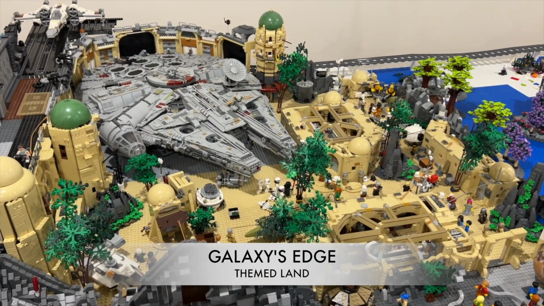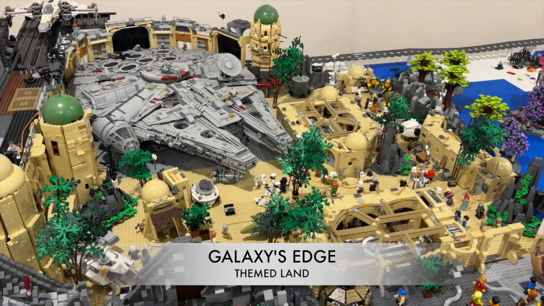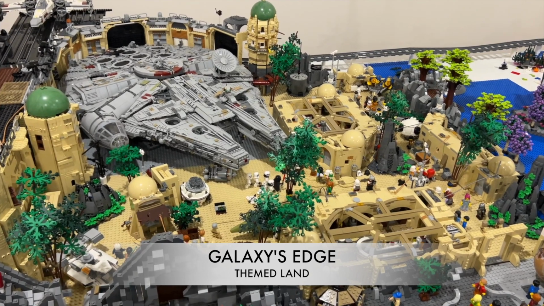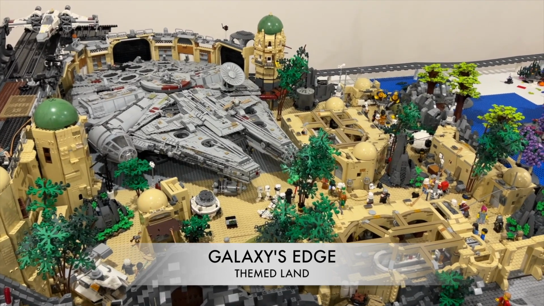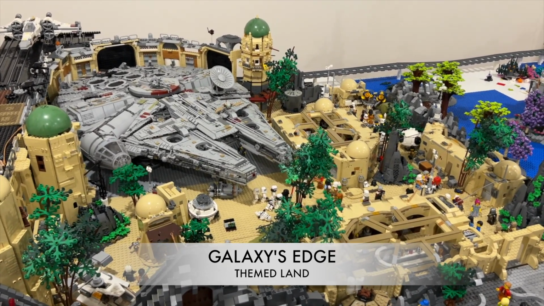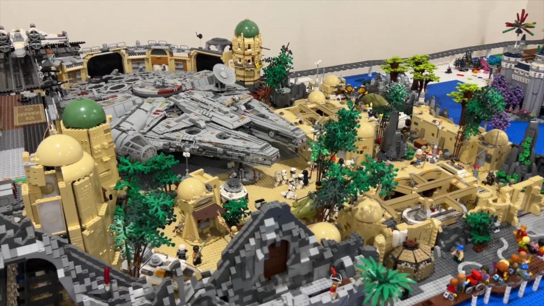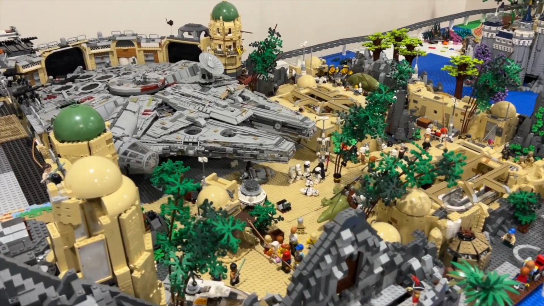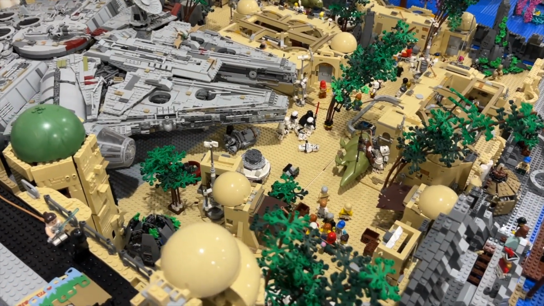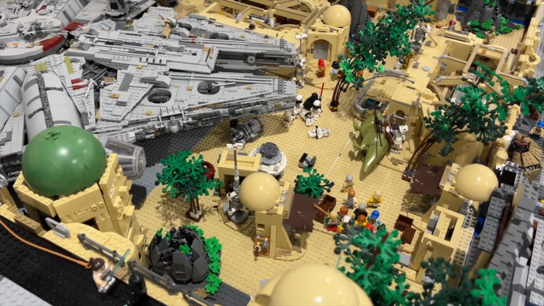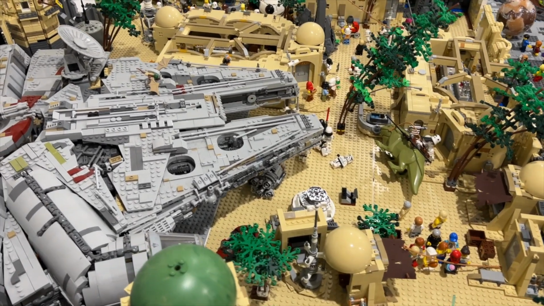The next land that I would like to take you through is Galaxy's Edge, based on Star Wars. This was a theme land that I was really most excited about doing. Now with more space, I really wanted that UCS Millennium Falcon to be the centerpiece of this land, just like how it is in Galaxy's Edge. And this was the land that I started out first. So this is why this land is probably one of the bigger ones, as I wanted to make sure that certain things fit in it and look the way that I wanted.